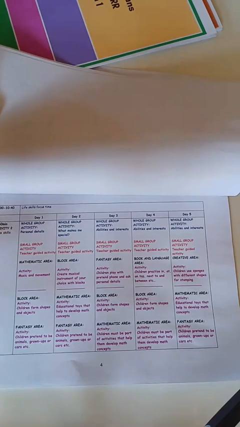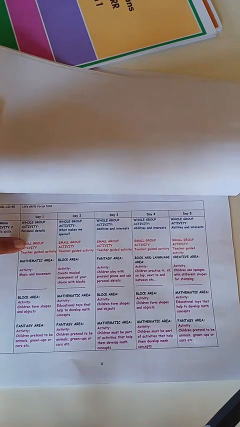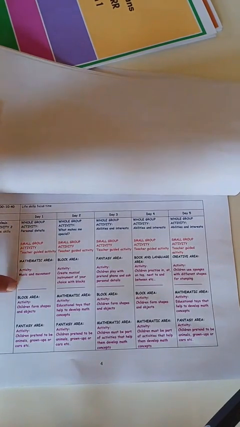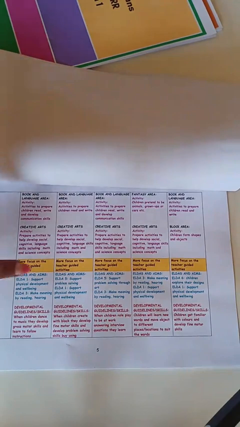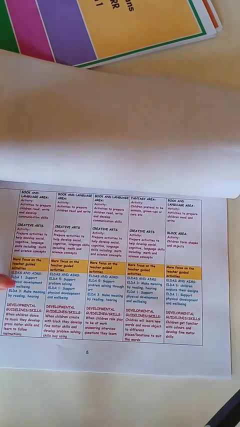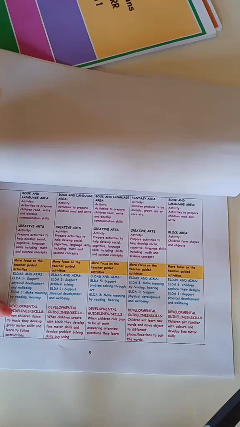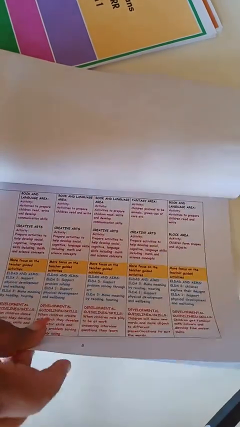So again, after maths, we're still going with our program. Now it's life skills, the same structure. Whole group activity, small group activity with the teacher guided activity above the line, which is this one, and then the rest are individual activities. And then we have elders and aims written there. We have developmental guidelines or skills, and then we have resources.